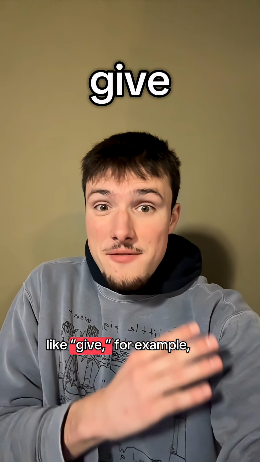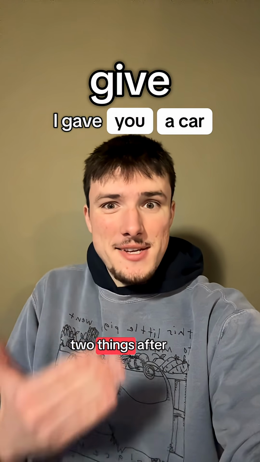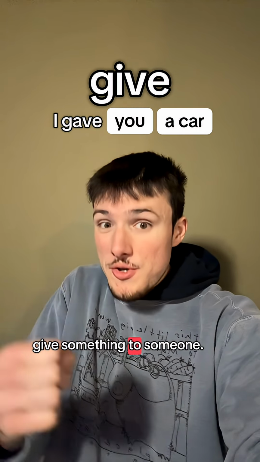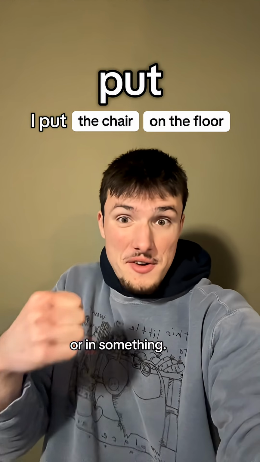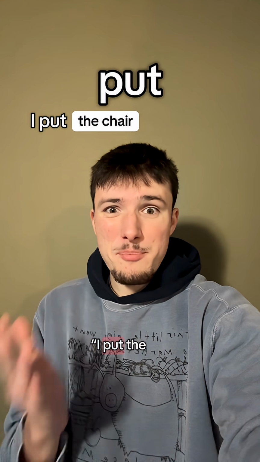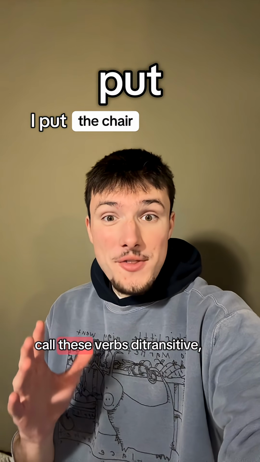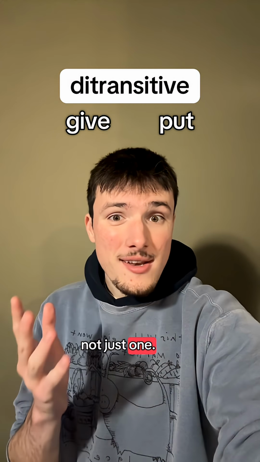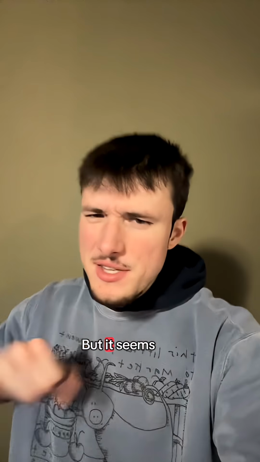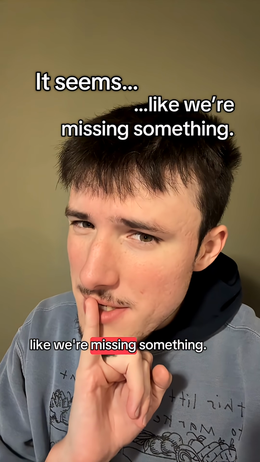For a word like give, for example, you usually need two things after the verb. You give something to someone. Or with a word like put, you have to put something on something or in something. It sounds weird to just say, I put the chair, right? So we could call these verbs ditransitive, because usually two things go after them, not just one. All right, so far so good, right? But it seems like we're missing something.